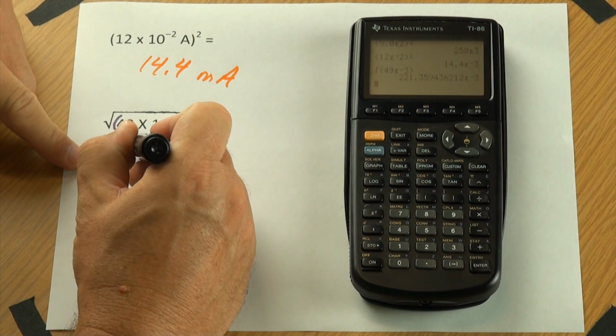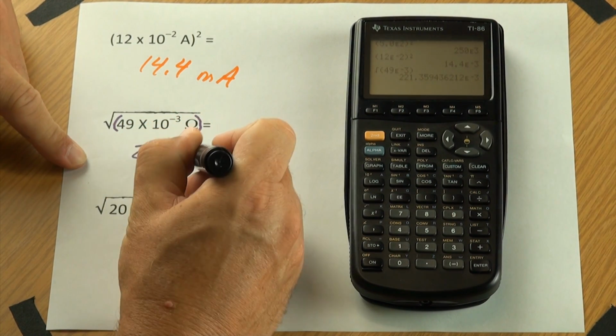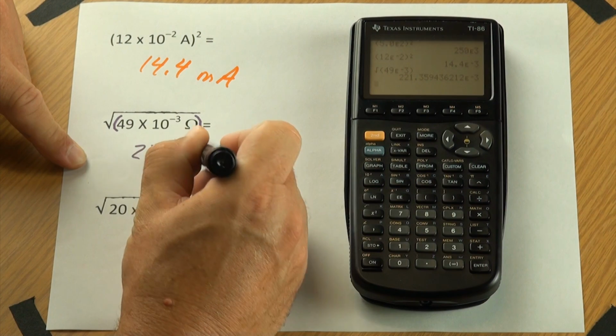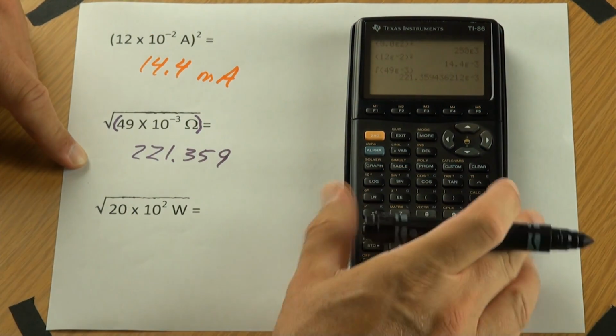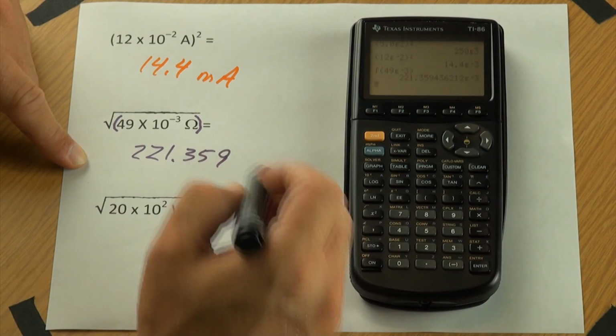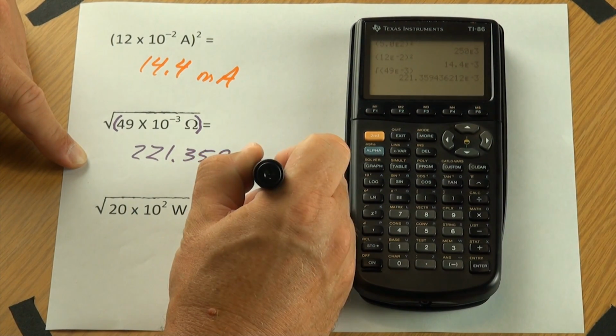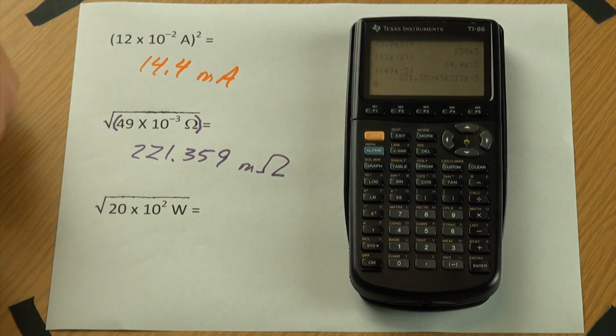In this particular case, I do need to decide where I'm going to round off, so I'll say that's 221.359. It's E to the negative 3, and so that tells me that it's milliohms. And so I got a long number there as it took the square root of that. I'll need to know how many significant digits I need for the application.